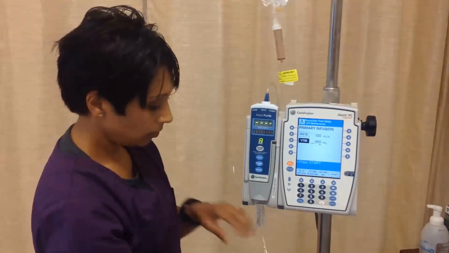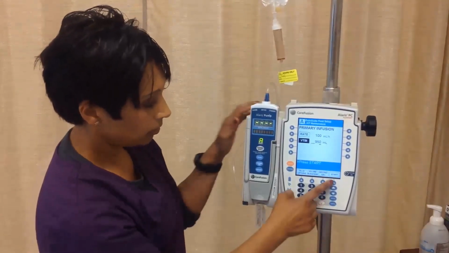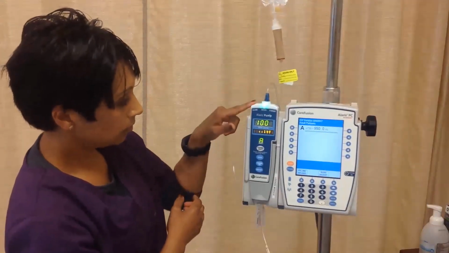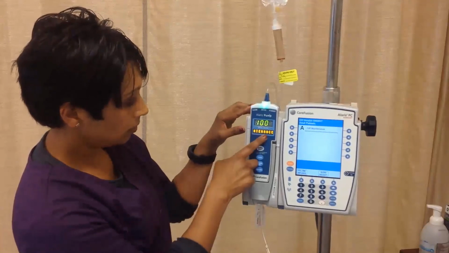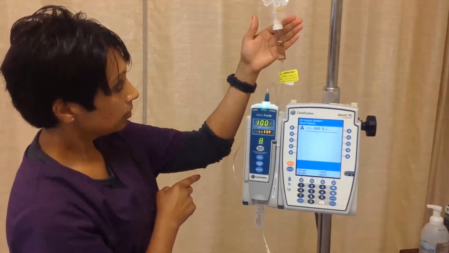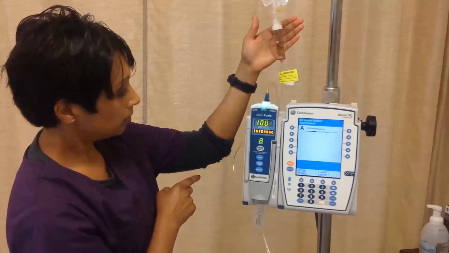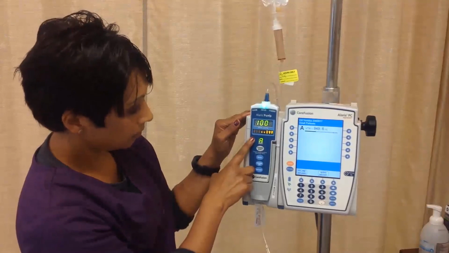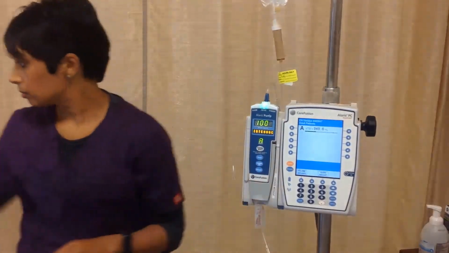Open the roller clamp and push start. Observe the pump until there is a green light and observe your drip chamber to ensure proper flow. If there is an error, read the prompts on the pump display and follow directions. Because the access device is a PICC, place a green Curos cap on the top valve.